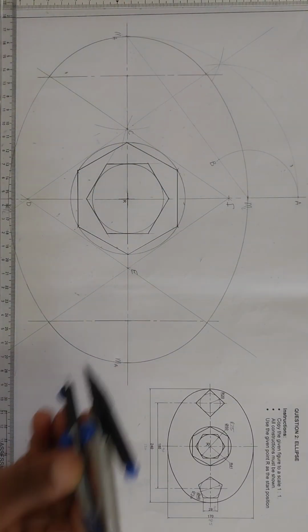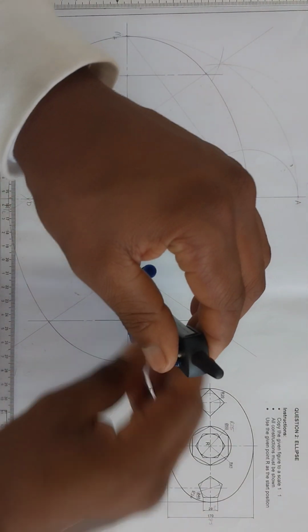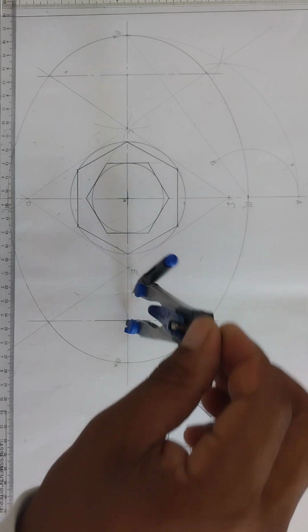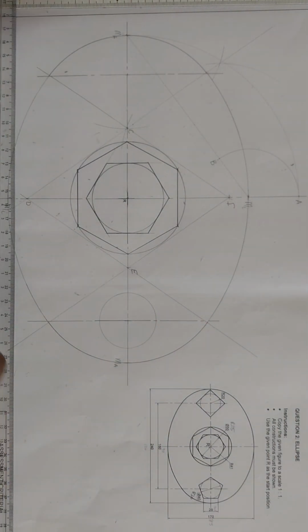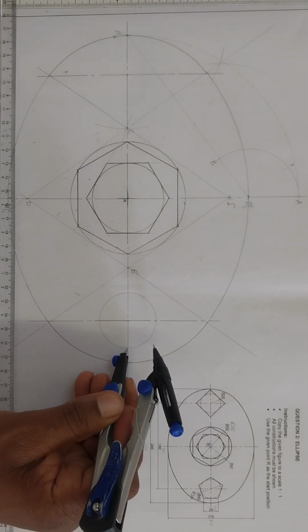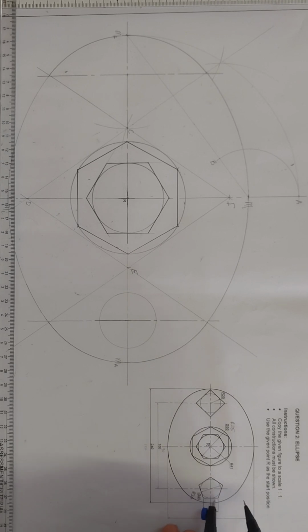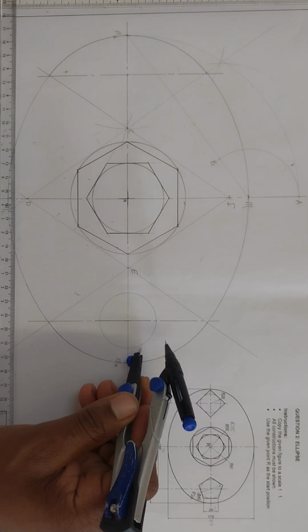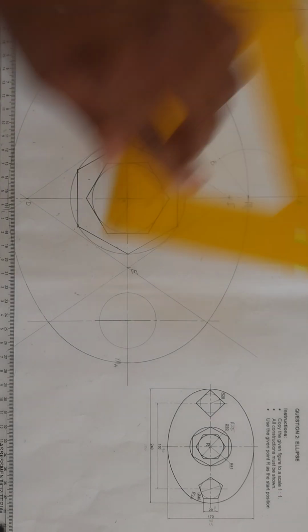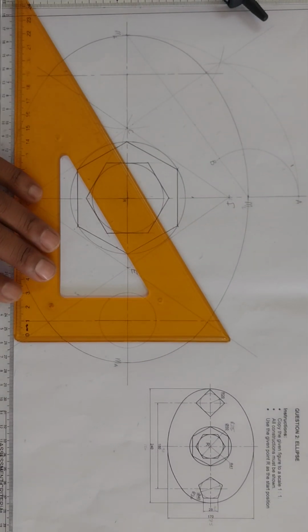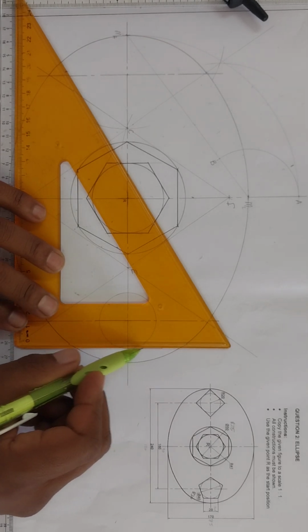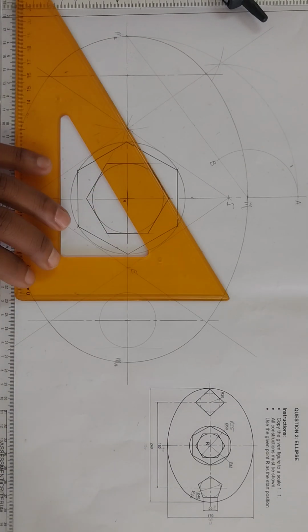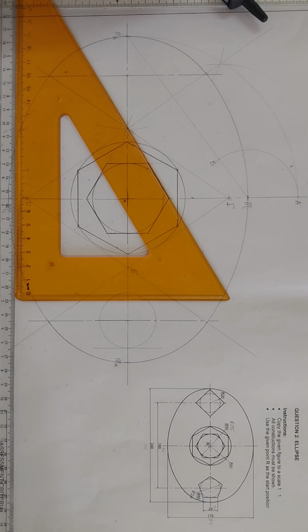Draw the circle. See, then from here we know we need to measure this 29, so we're going to construct this line. So we're going to draw a tangent, the line that is tangent to this circle here. The tangent is a line that touches a circle once. From this point, construct this tangent line like this. So this line will give us the base of our pentagon.